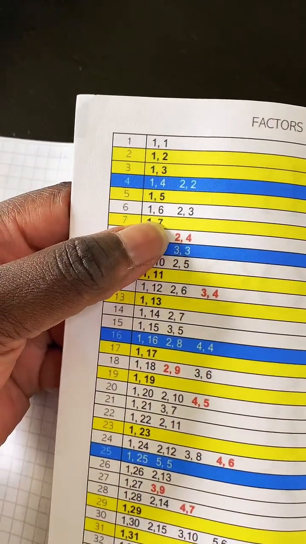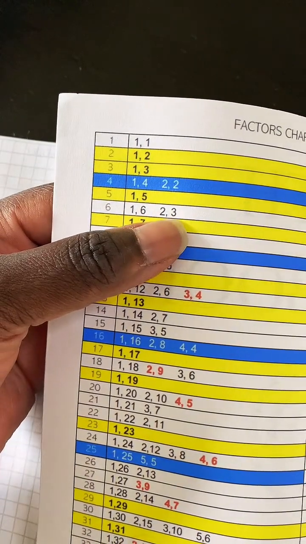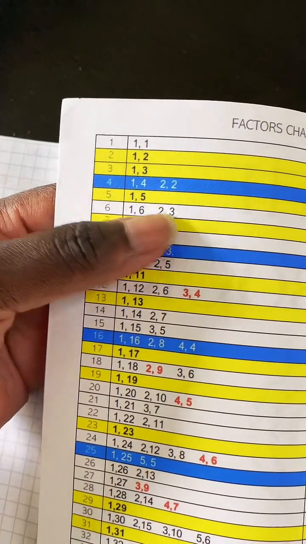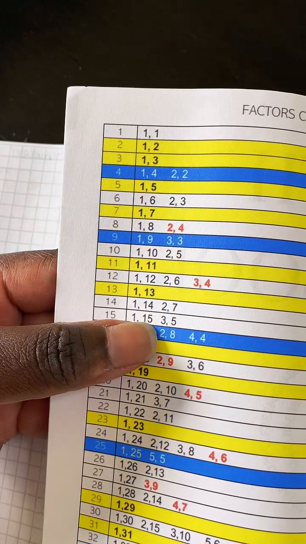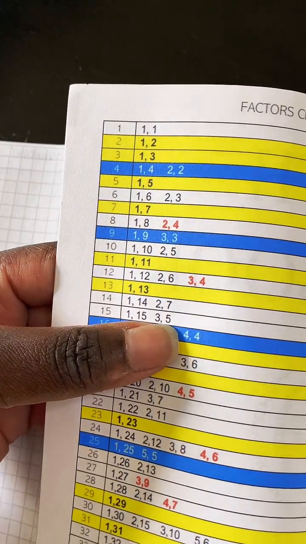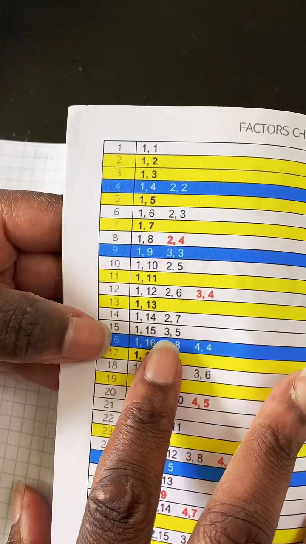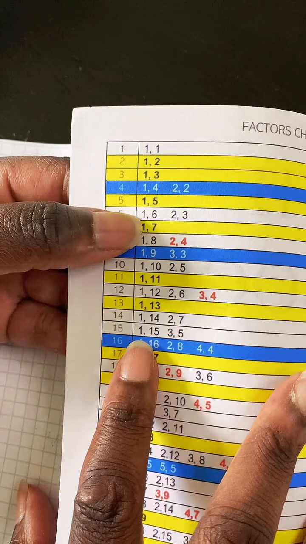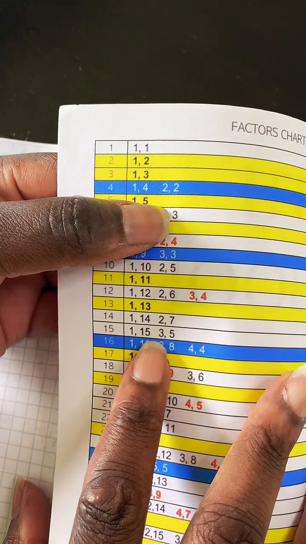So if I'm taking a look at my factors of 6, I got 1 and 6, 2 and 3. Then if I come down to 15, I got 1 and 15, 3 and 5. So far, just looking at the 6 and the 15, they both have 1 in common, but they also got 3 in common.